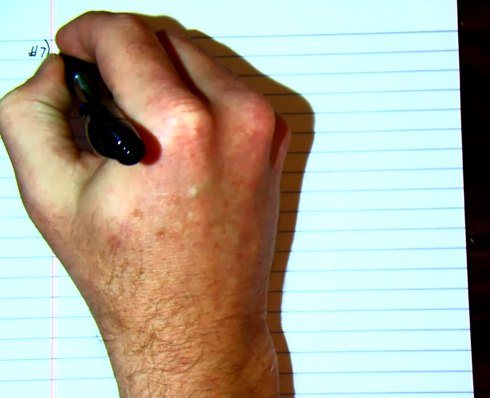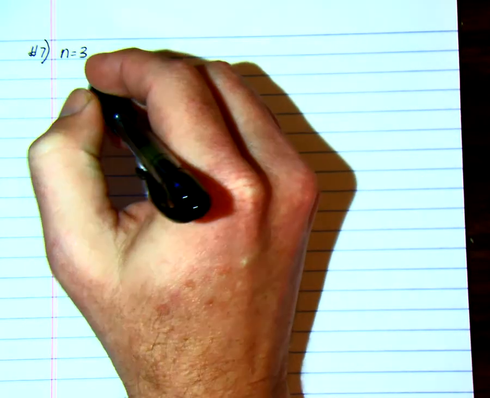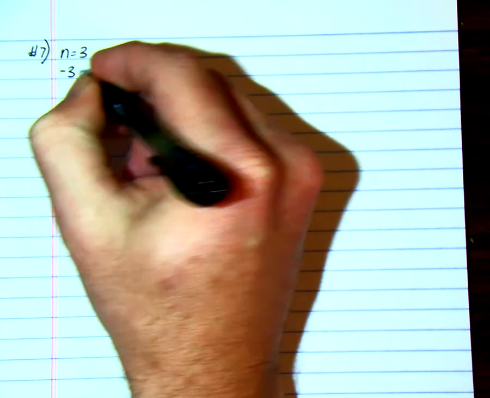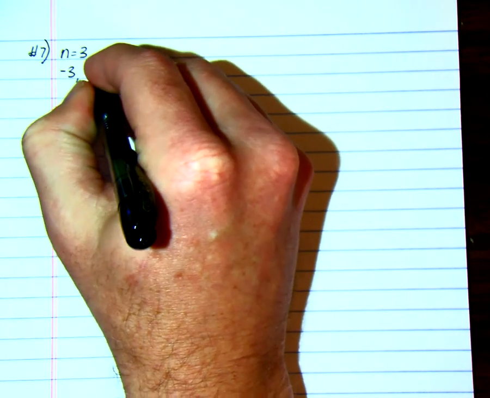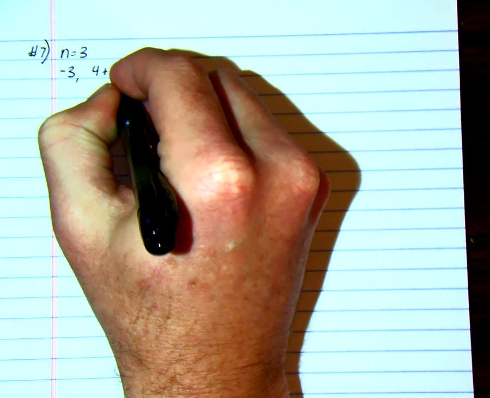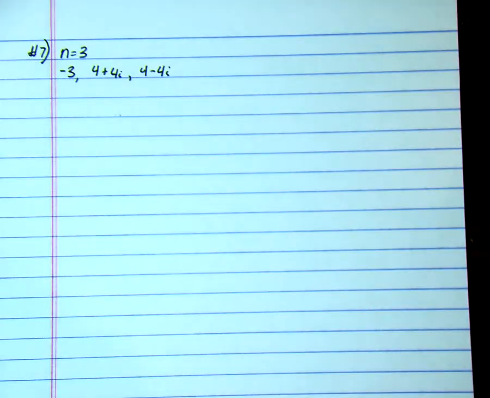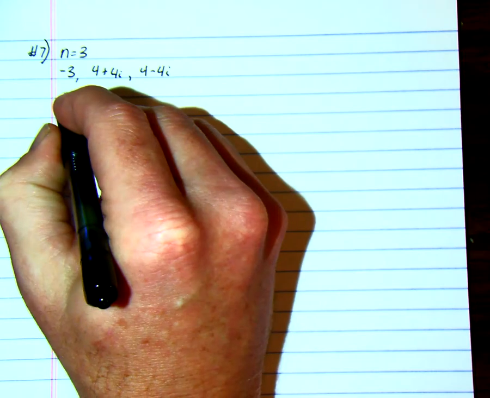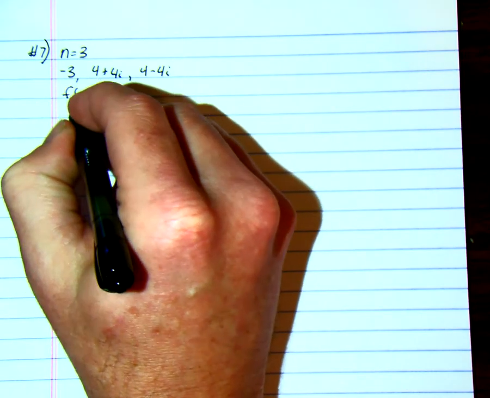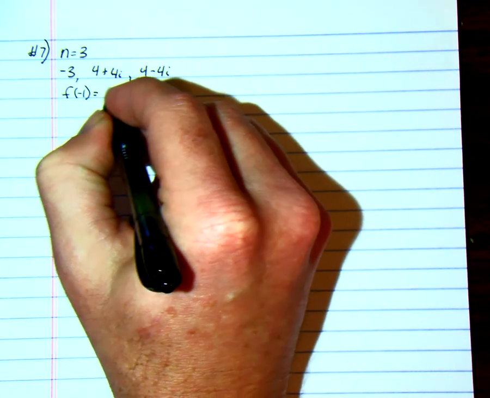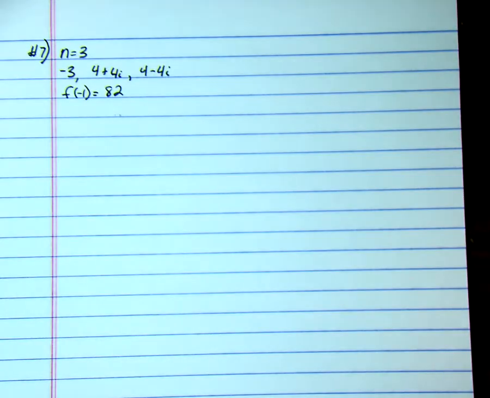In number 7, I know it's going to be a 3-termed polynomial again. It gives me roots that are -3, 4 plus 4i, so that means the other one has to be 4 minus 4i. And then it also tells me that f of -1 is equal to 82. So there's what I have to work with.